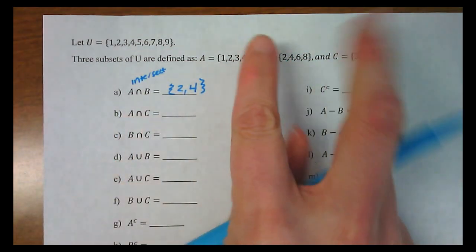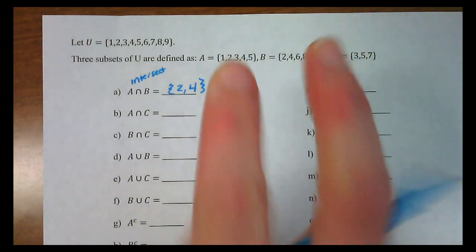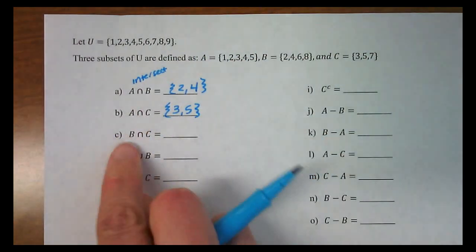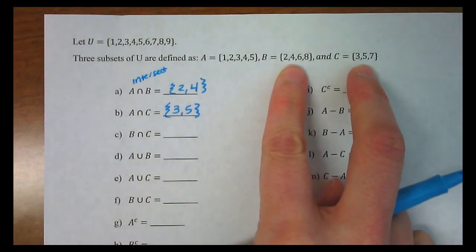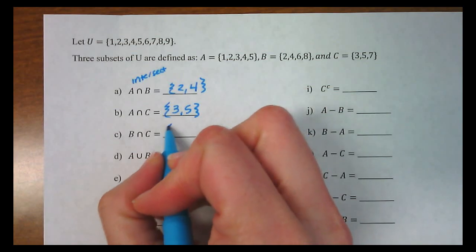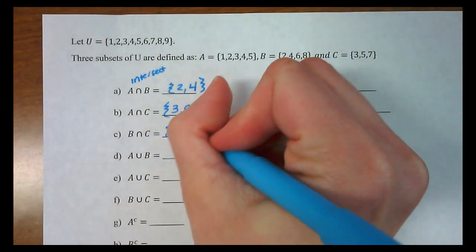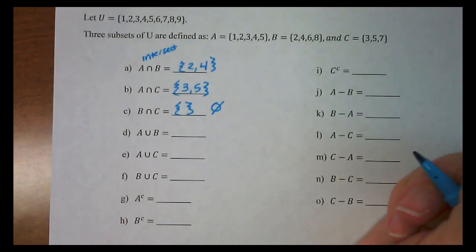A intersects C, so we're looking at these 2 sets. They have 3 and 5 in common. B intersects C, we're looking at these 2 sets. There is nothing that they have in common, so it's going to be the empty set. You can either write empty braces, or we can write the symbol for empty set.